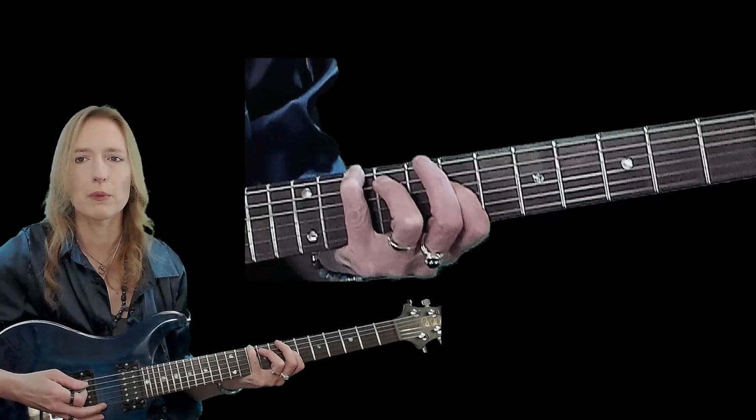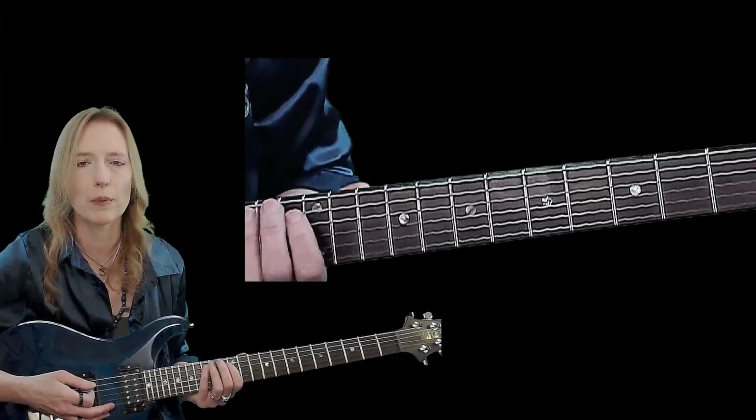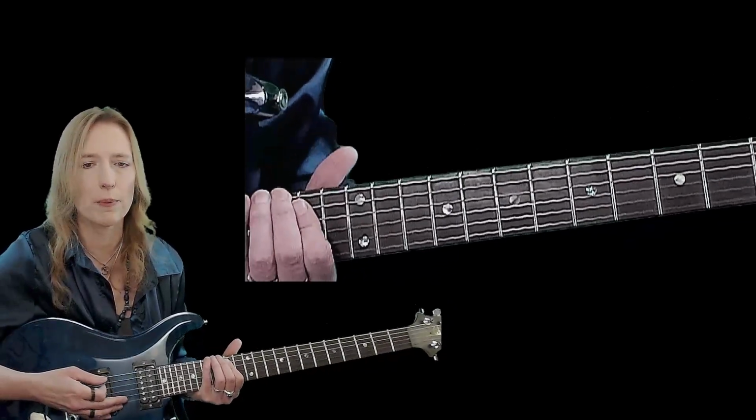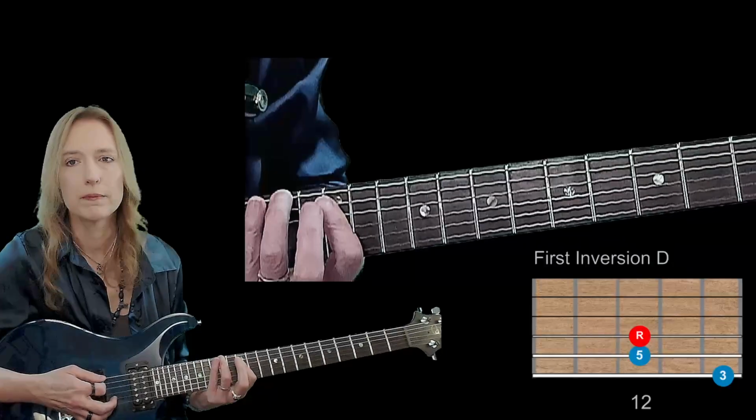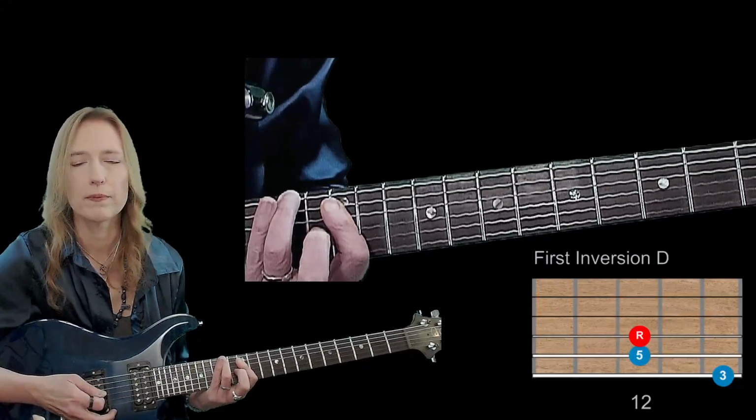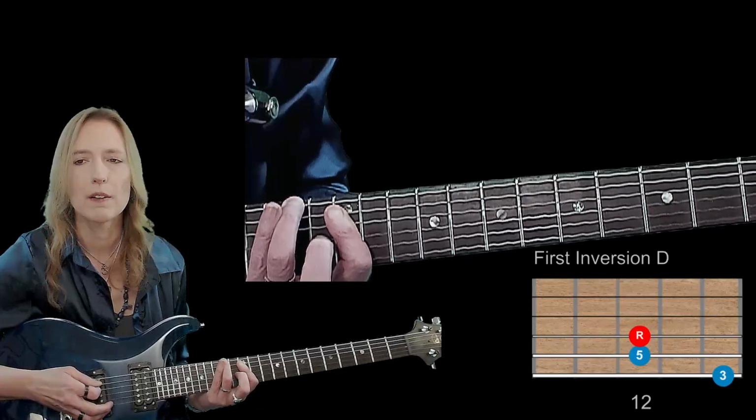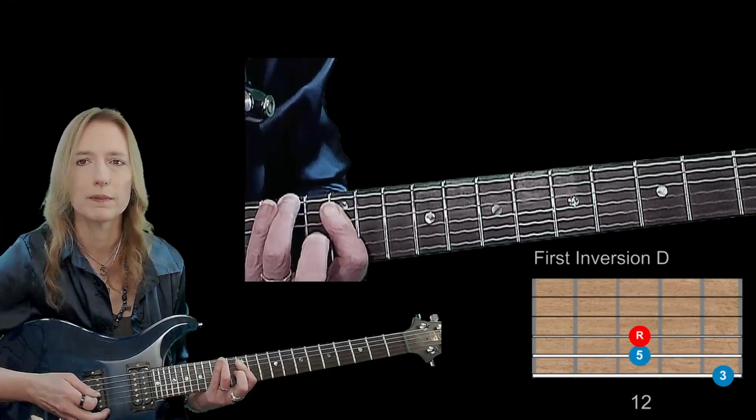And finally we have D with the third in the bass. So we have to go all the way up to here, F sharp at the 14th fret. So that's 3, 5, 1.